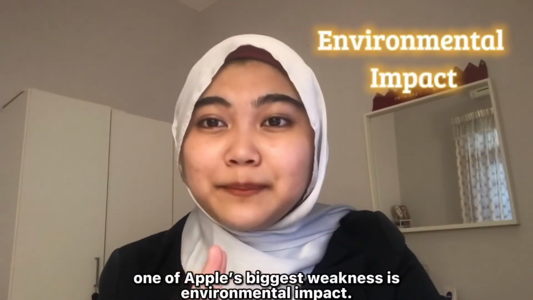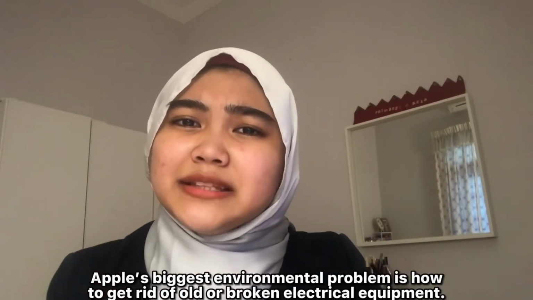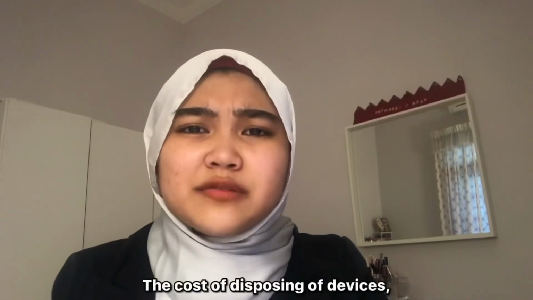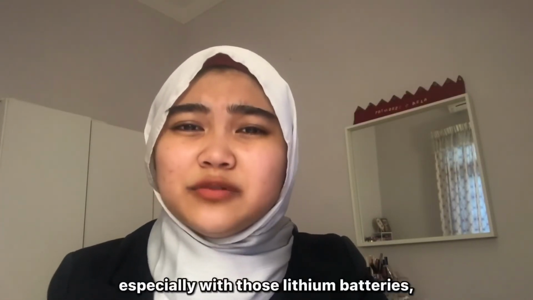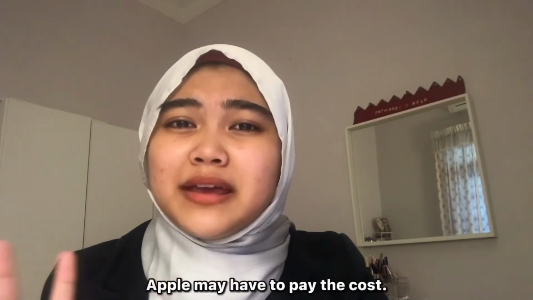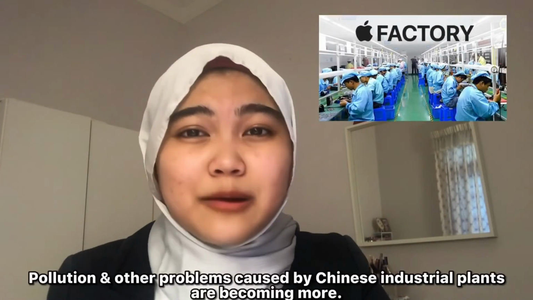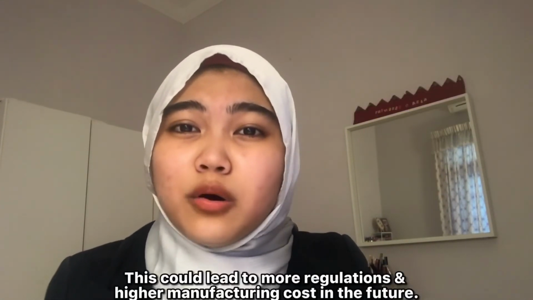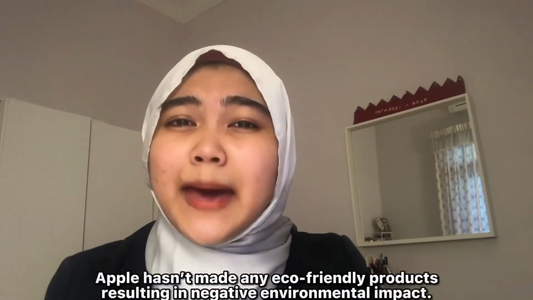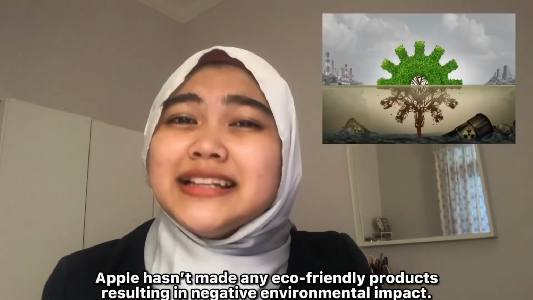However, one of Apple's biggest weaknesses is environmental impact. Apple's biggest environmental problem is how to get rid of old or broken electrical equipment. The cost of disposing of these devices, especially with those lithium batteries, could be too high. For safety reasons, Apple may have to pay the cost. Pollution and other problems caused by Chinese industrial plants are becoming more serious. This could lead to more regulation and higher manufacturing costs in the future. Unfortunately, Apple hasn't made any eco-friendly products, resulting in negative environmental impact.